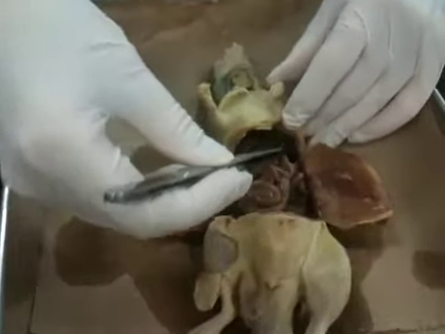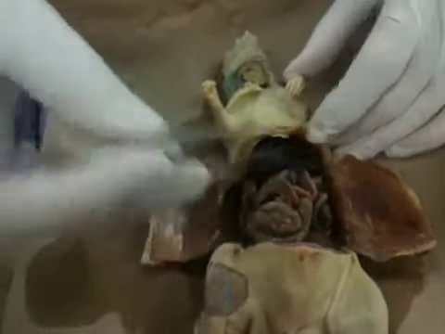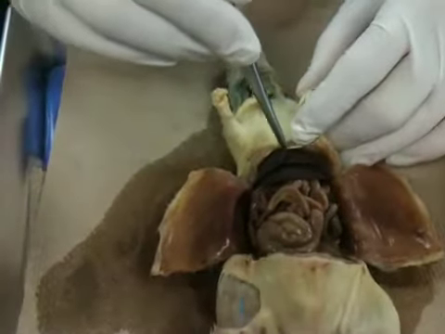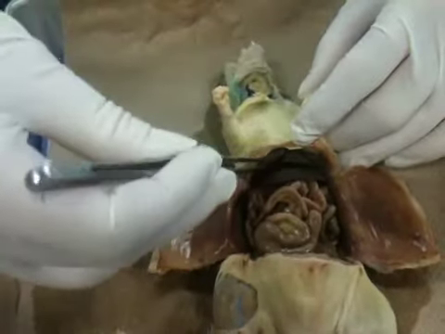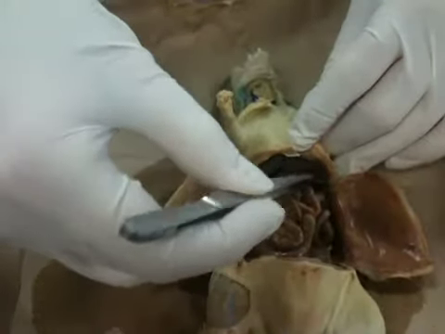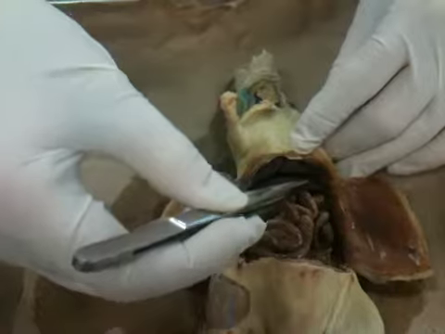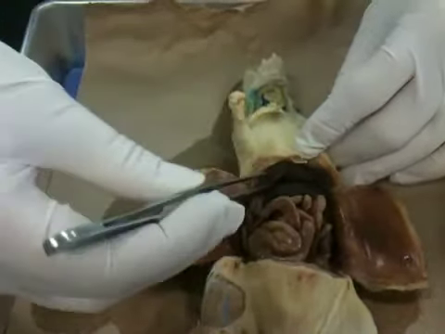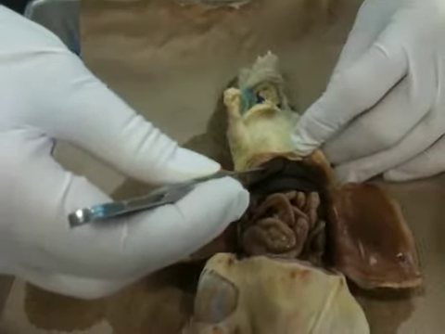This big lobe right here is your left lateral. Then you can see the medial. You can see that that is split from the right lateral lobe. So on your exam, you need to say left lateral lobe of the liver. This is the medial lobe of the liver. This is the right lateral lobe of the liver.